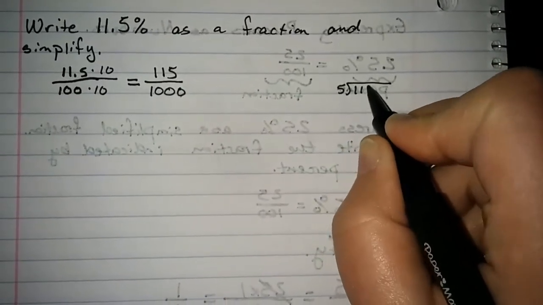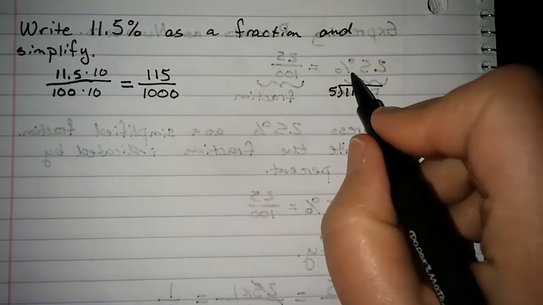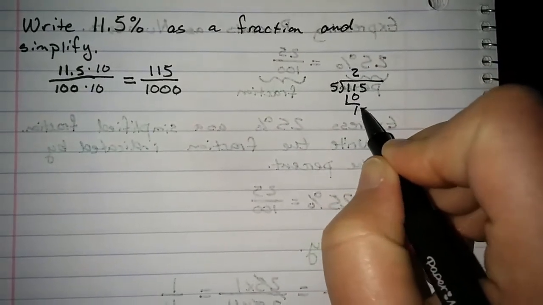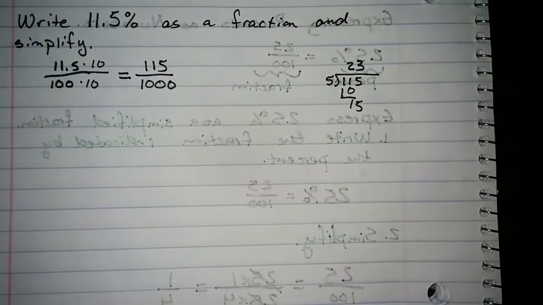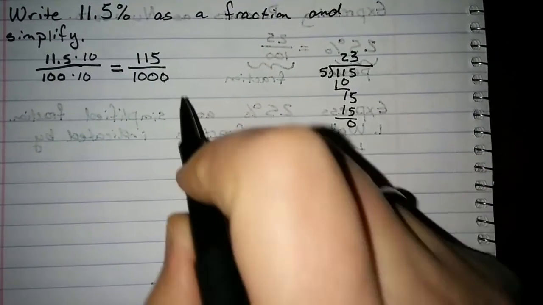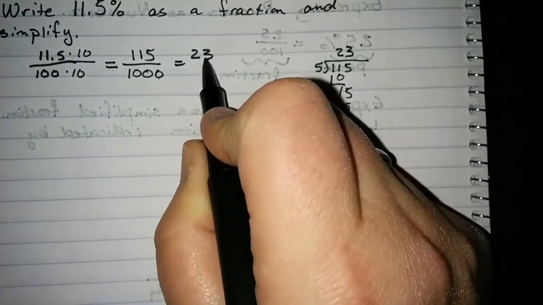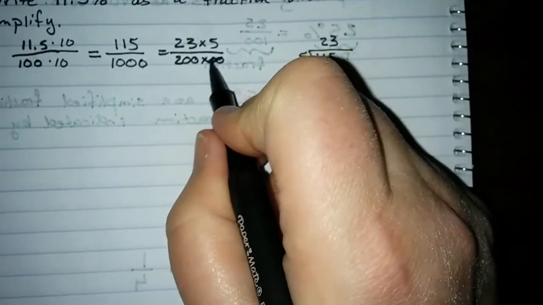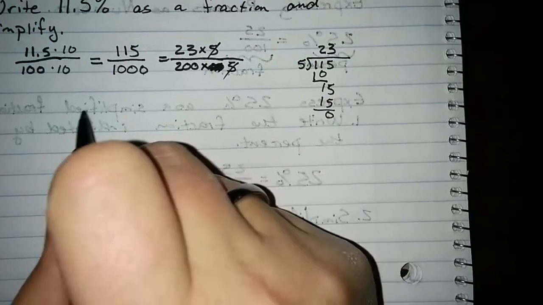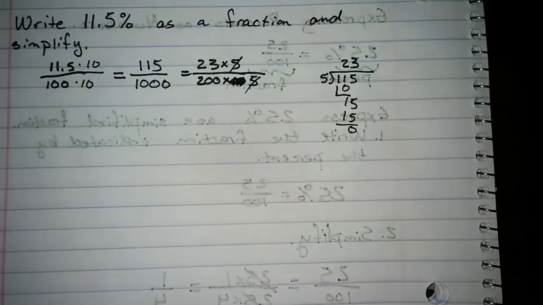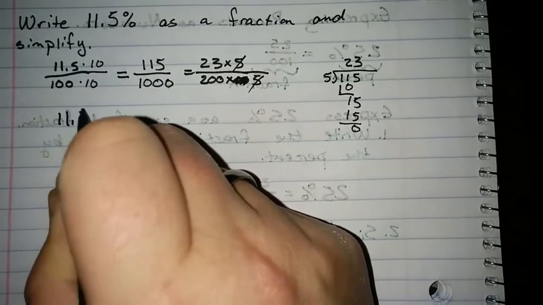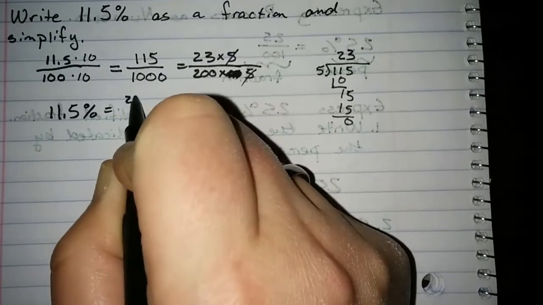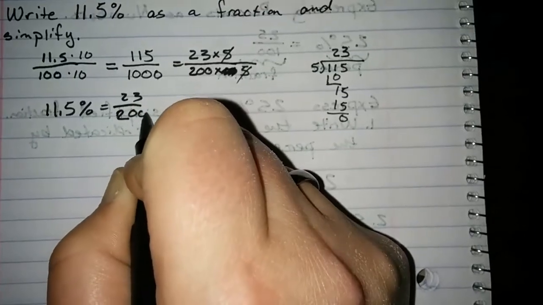5 goes into 115, goes into 11 twice, goes into 15 3 times. So I'll have 23 times 5 over, well, 10 is 2 times 5, so 1,000 is 200 times 5. Cancel the common 5, and that's the only common factor. So we find 11.5% is 23 out of 200.